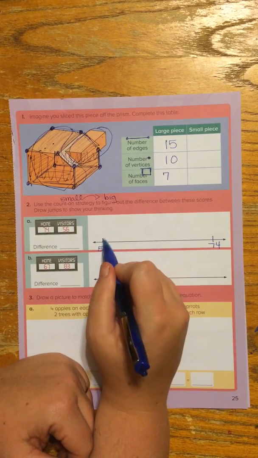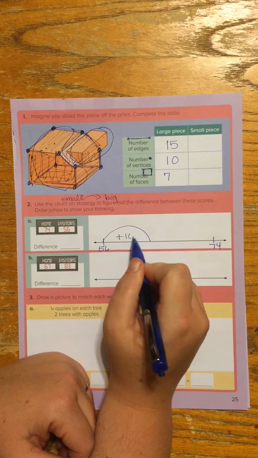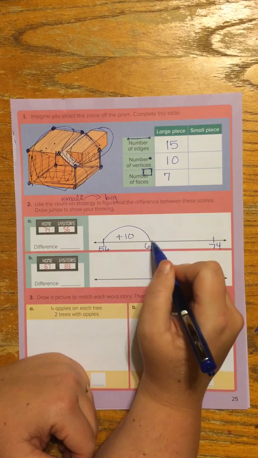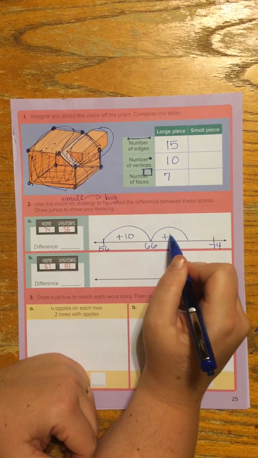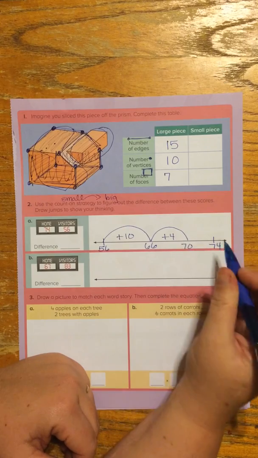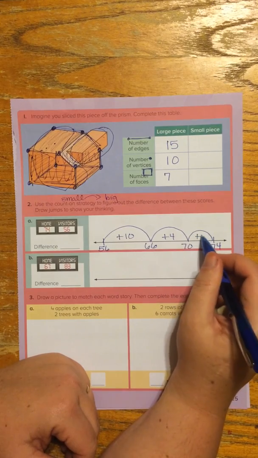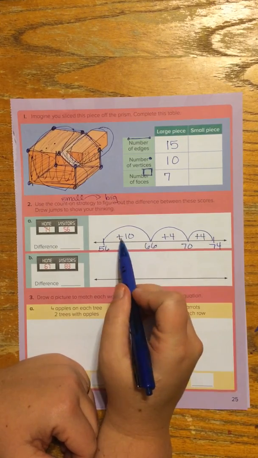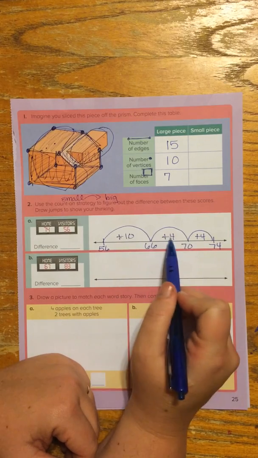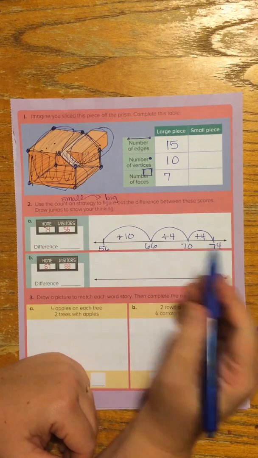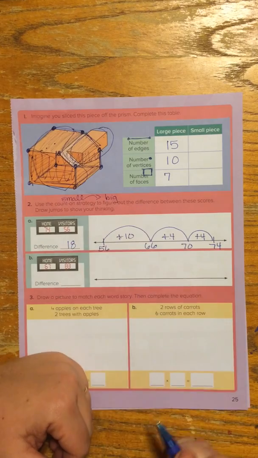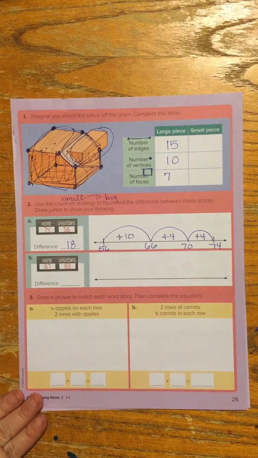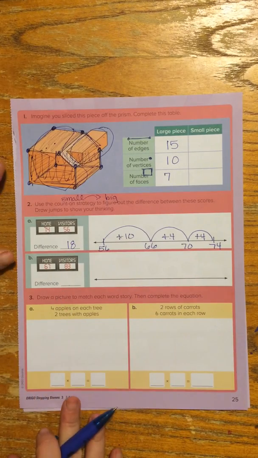So I'm going to say 56 plus 10 is 66, plus 4 is 70, and plus another 4 is 74. And then to get my answer, I count what I've jumped. So 10 plus 4 is 14, plus 4 is 18. So the difference is 18 here. And you're going to do the same for letter B here.